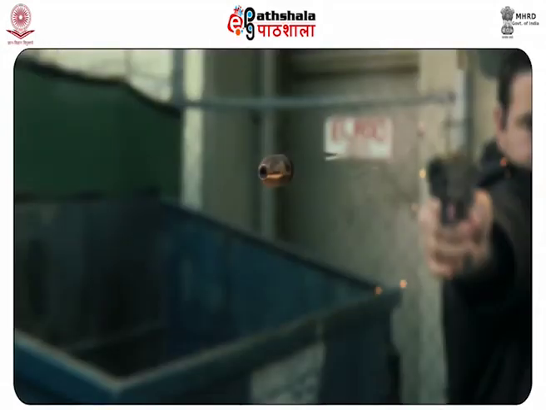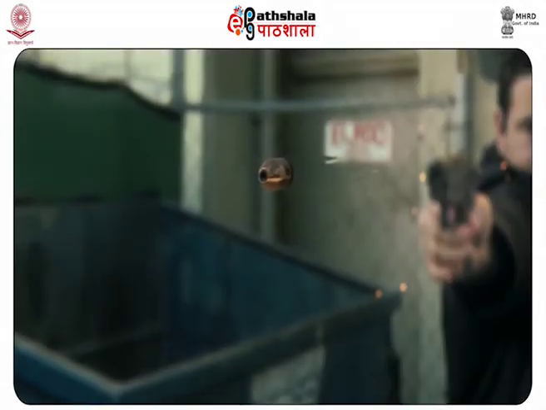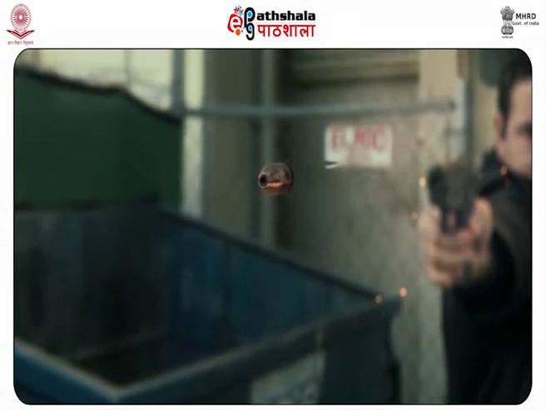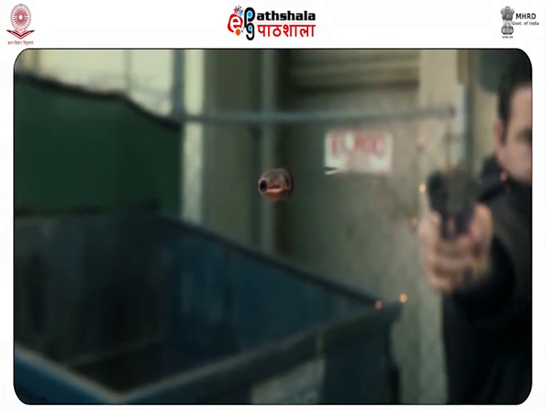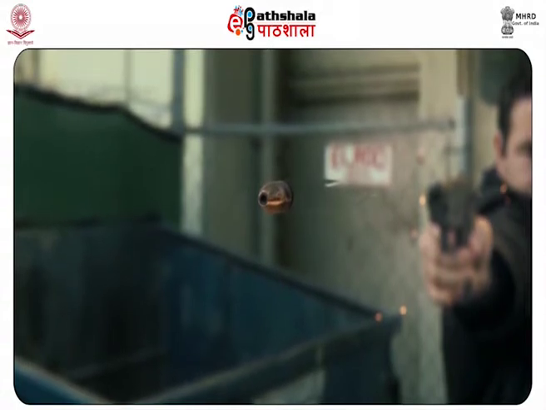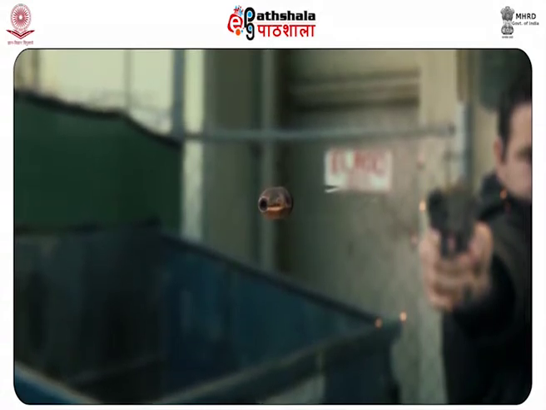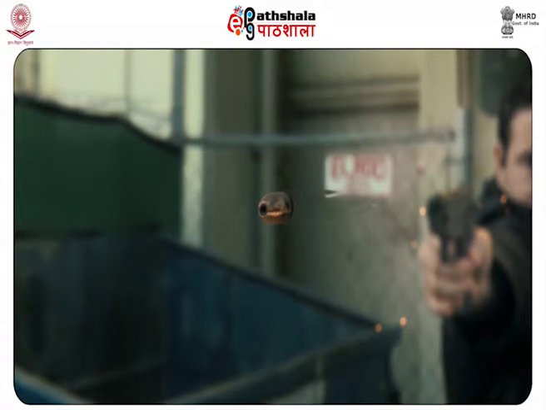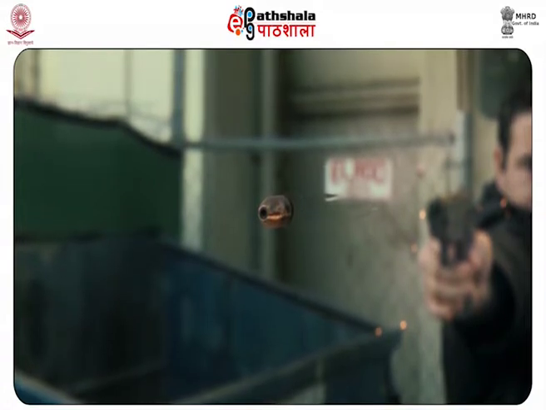The efficiency of the flight of the projectile depends upon its sectional density. The greater the sectional density, the better is the efficiency. Lead is therefore a good material for the manufacturing of projectiles.